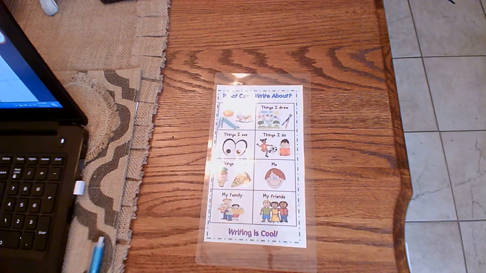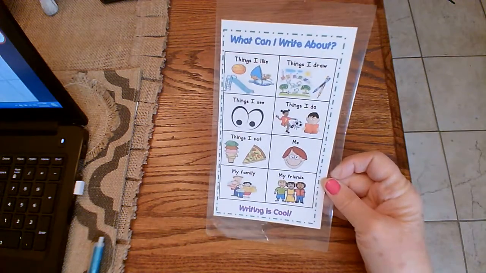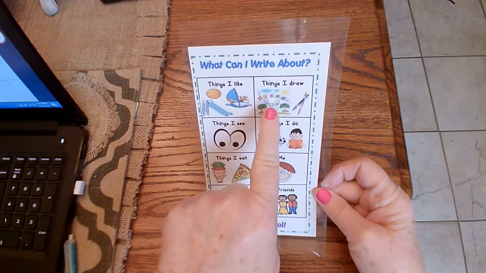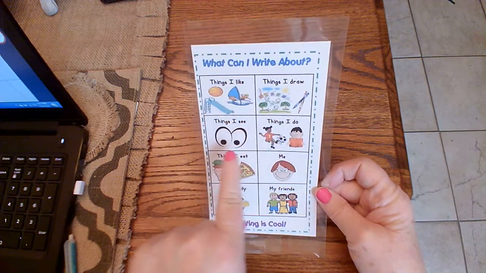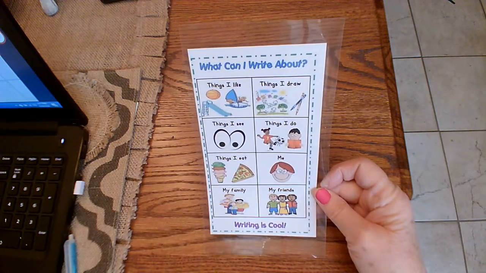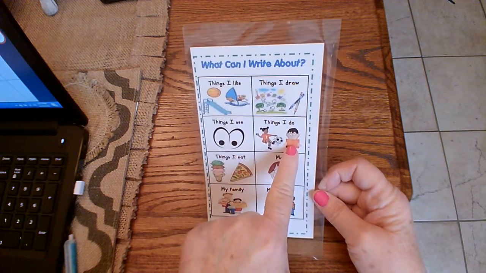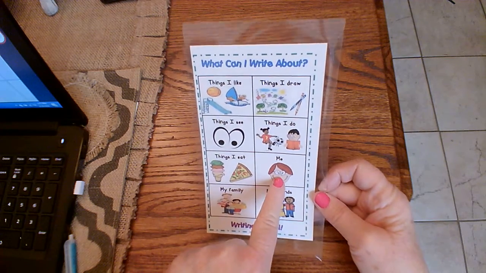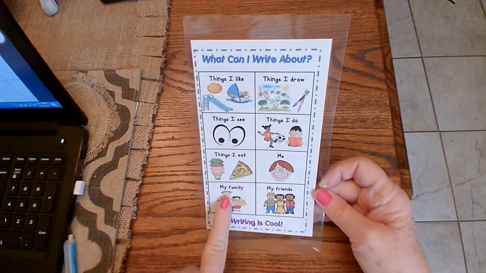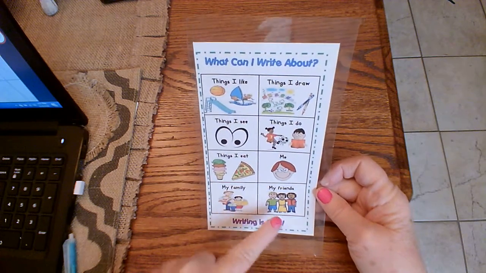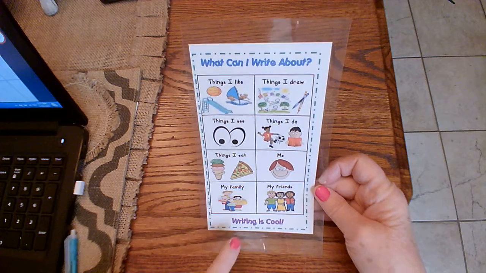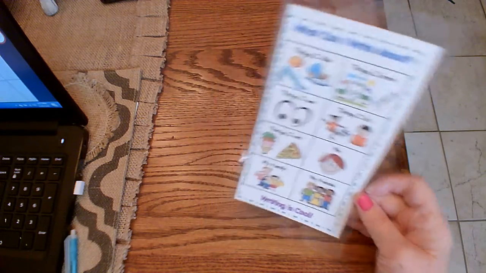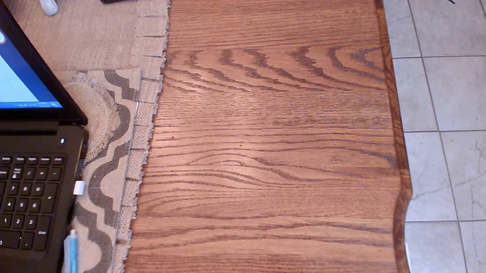It says, what can I write about? And you can see that you can write about things you like, things that you can draw, things I can see, things I can do, things I like to eat, stories about me, stories about my family, stories about my friends. And this says writing is cool. It is. It's a fun thing to do. This is something you could do all summer.